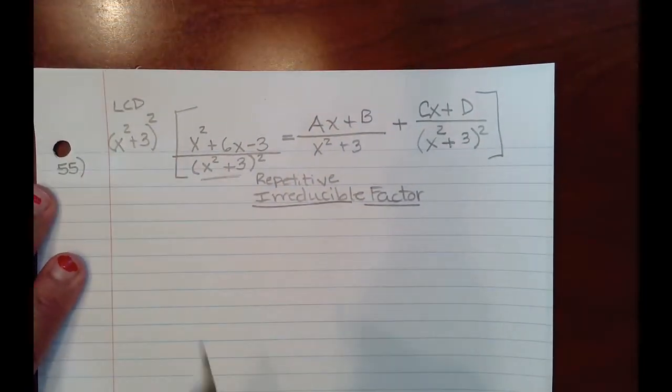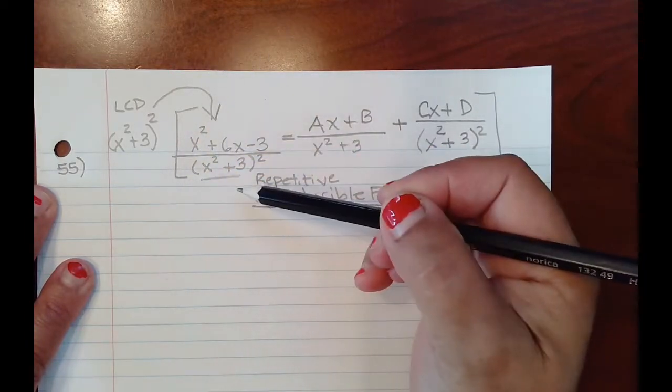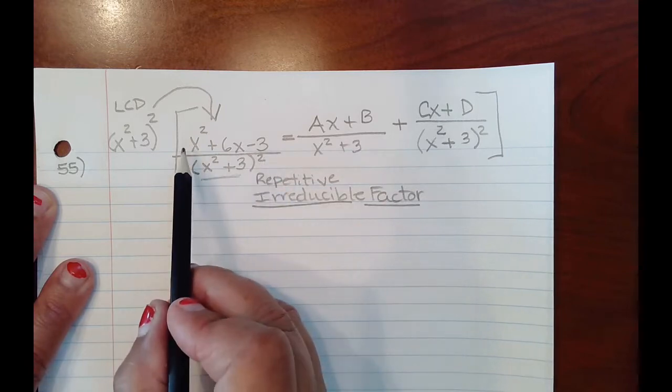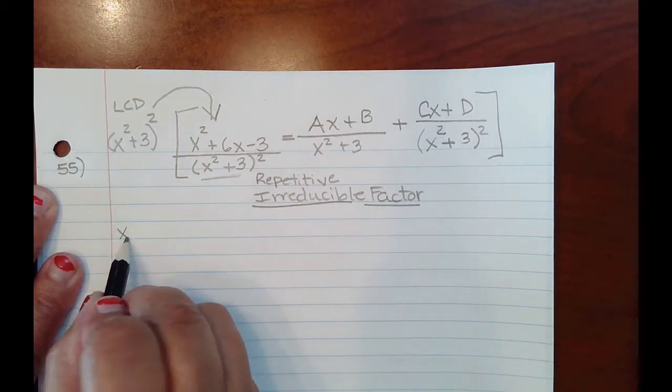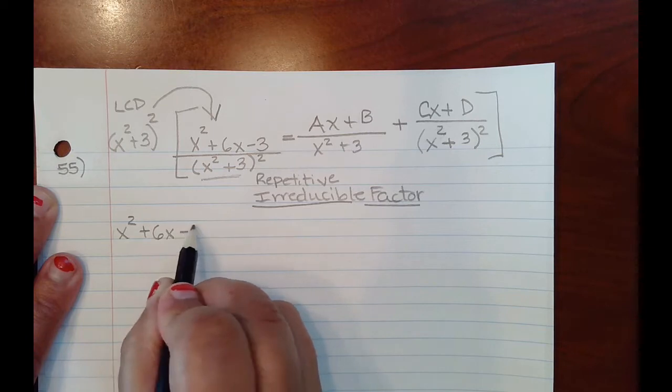And we begin multiplying to kick out the fractions. When you multiply the LCD times this first fraction, this LCD completely cancels with the denominator, leaving you with just the items in the numerator. And that would be x squared plus 6x minus 3.